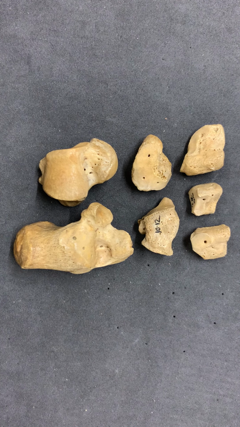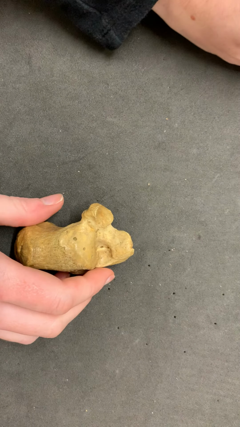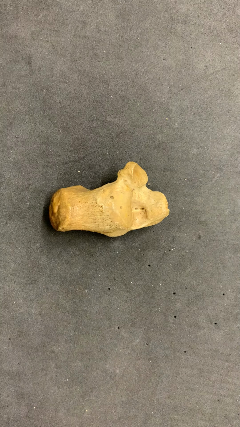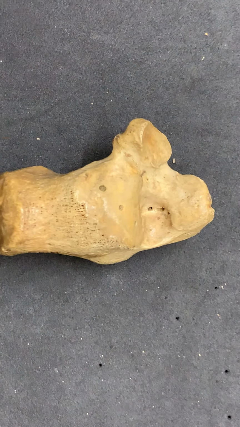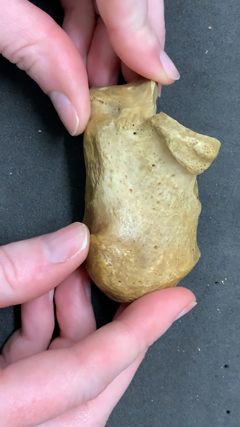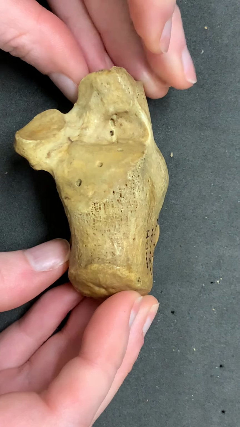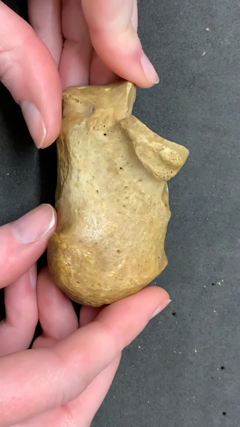So if we start off with the calcaneus, here's our calcaneus here. I'll zoom in a little bit. So this is probably the most obvious bone when you're just looking into a box of feet. It's the largest and it's the chunkiest.